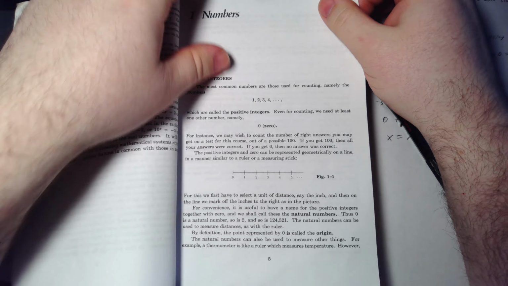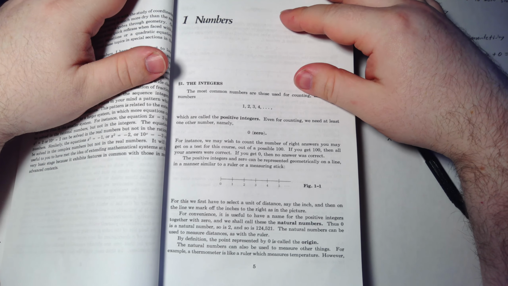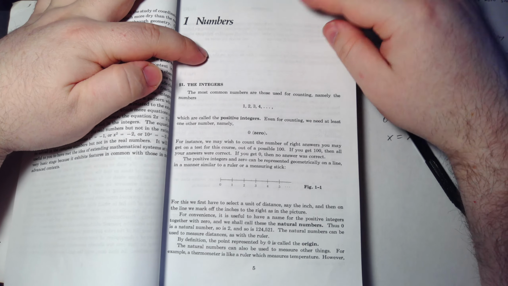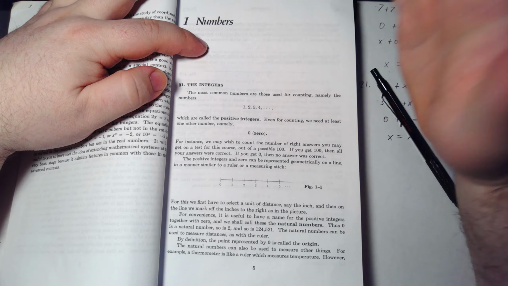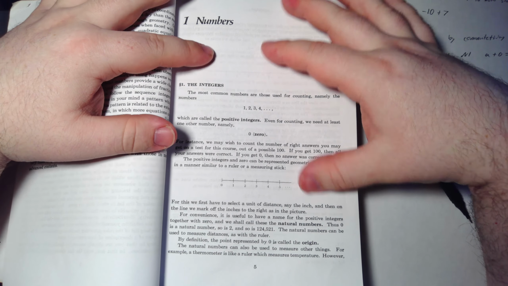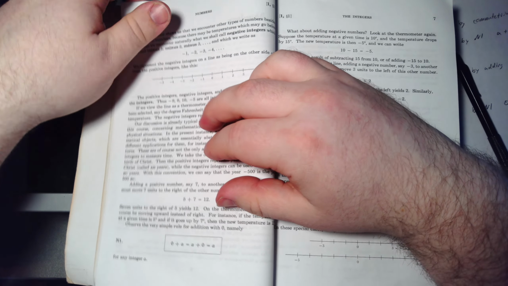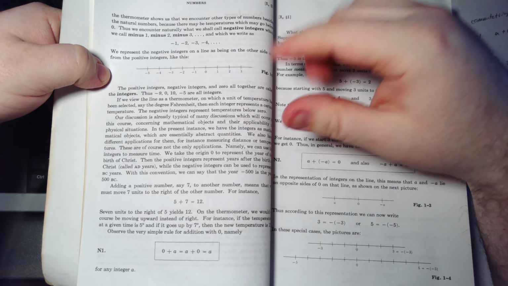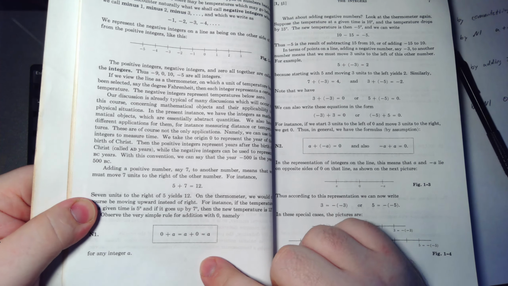So what we read in the previous video is we began chapter 1. We read through section 1 on the integers, where we were introduced to the positive integers, 1, 2, 3, 4, and continuing. We add the 0 to get natural numbers, and then we add negative numbers, negative integers, to get the integers, and then we introduce our beginnings of rules.